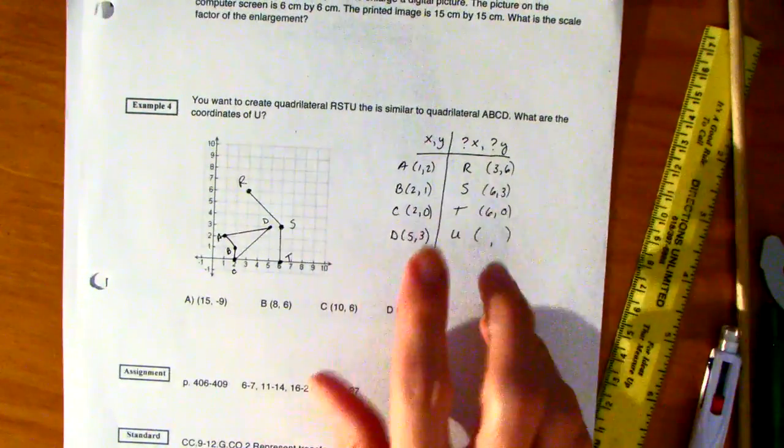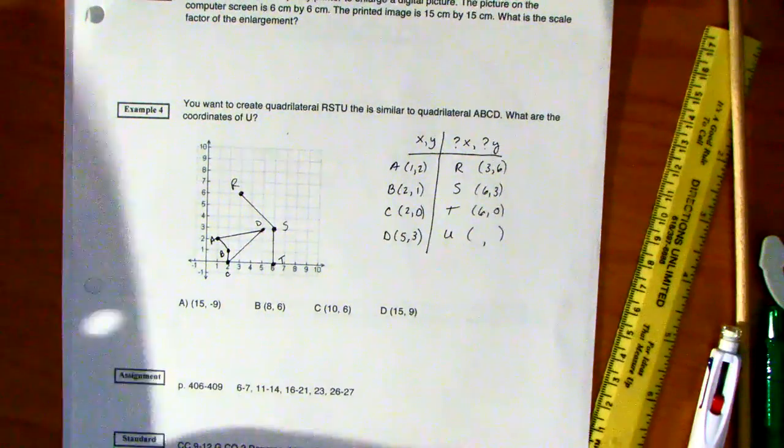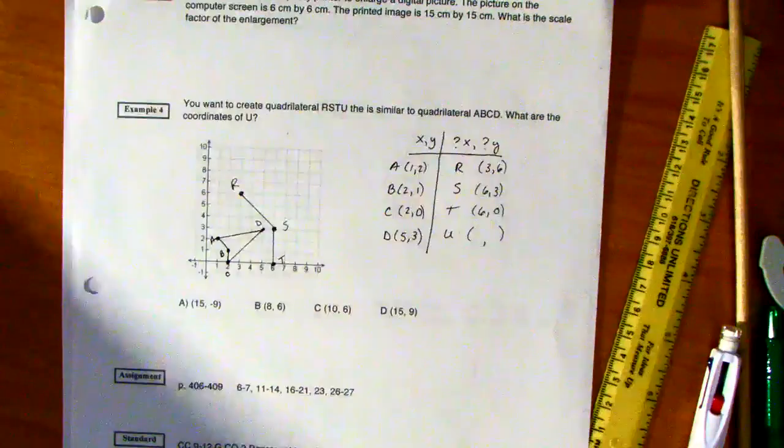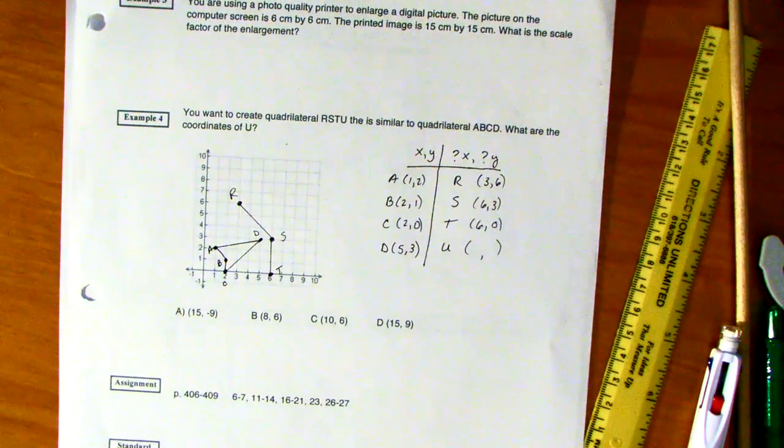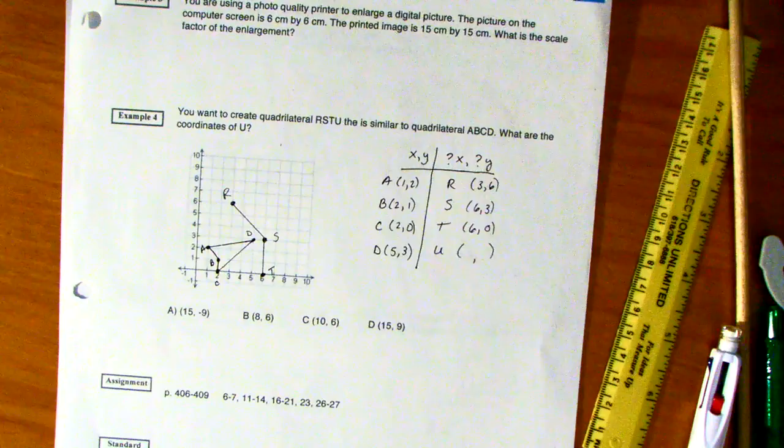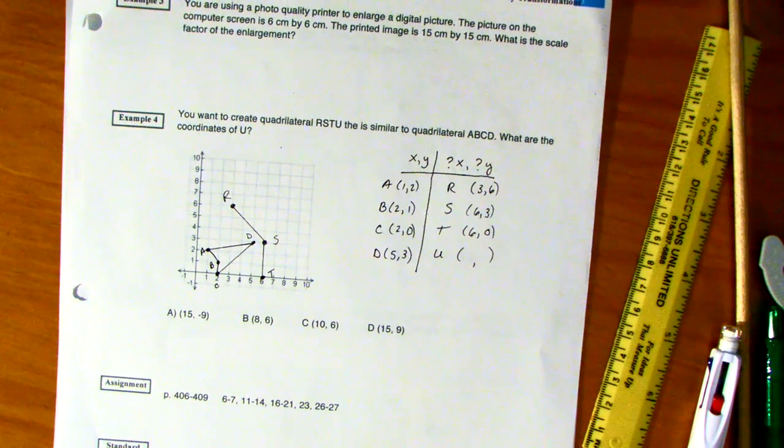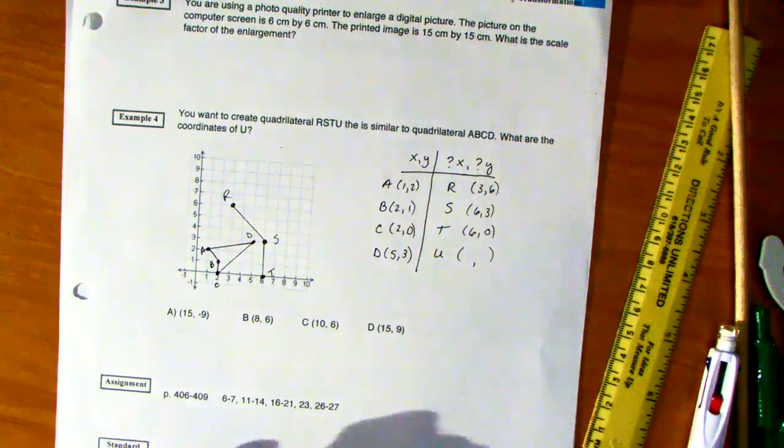All right, last page. And I'm done with the chapter. Oh, look at this. I actually did draw this one out for you. So I thought I'd help you out just a tiny bit. Okay, example 3. You're using a photo quality printer to enlarge a digital picture. The picture on the computer screen is 6 by 6. The printed image is 15 by 15. What is the scale factor of your enlargement?